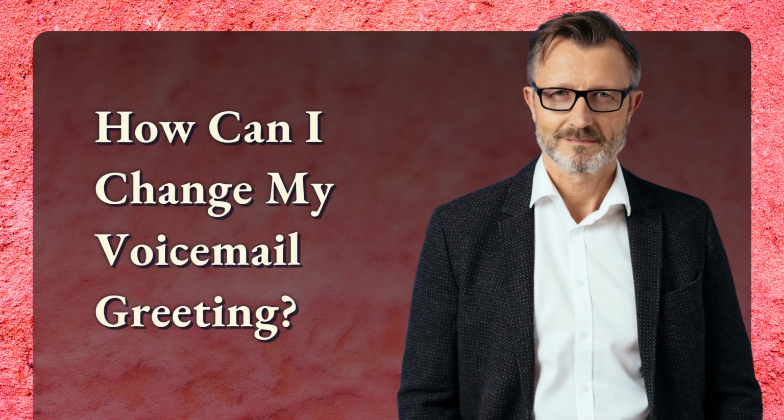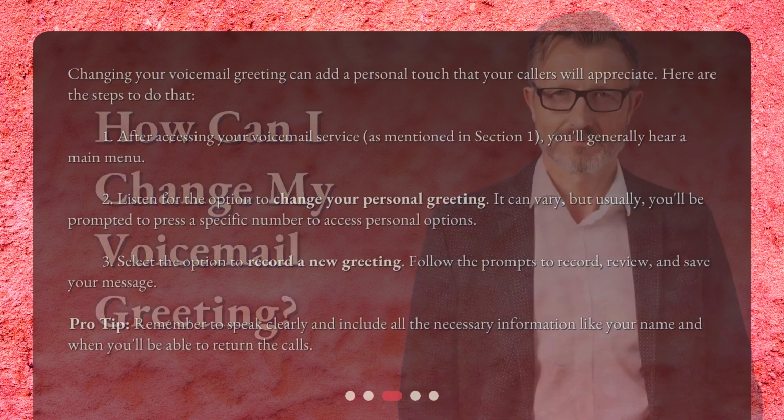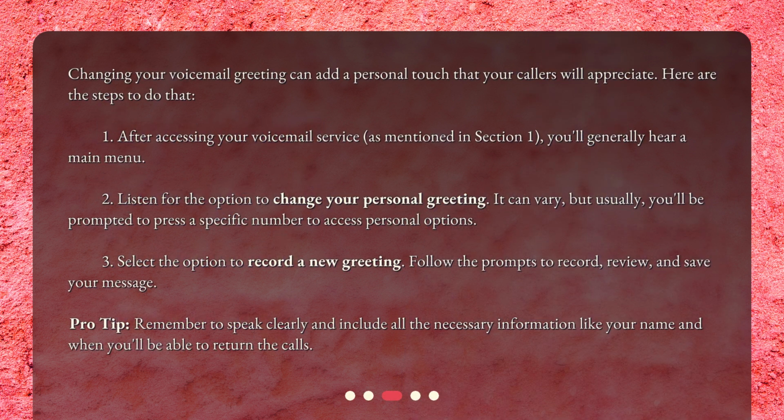How can I change my voicemail greeting? Changing your voicemail greeting can add a personal touch that your callers will appreciate. Here are the steps to do that. 1. After accessing your voicemail service, as mentioned in Section 1, you'll generally hear a main menu. 2. Listen for the option to change your personal greeting. It can vary, but usually, you'll be prompted to press a specific number to access personal options.